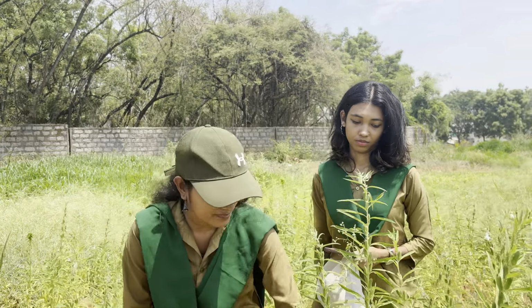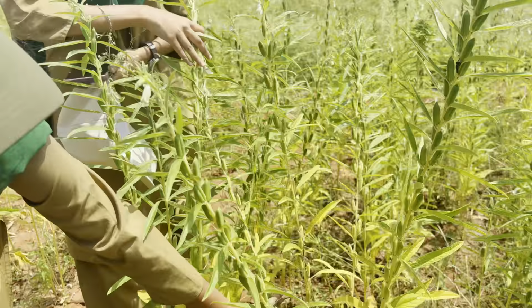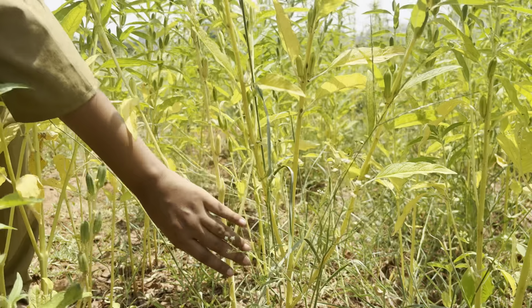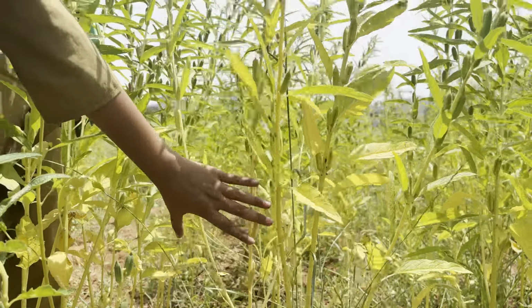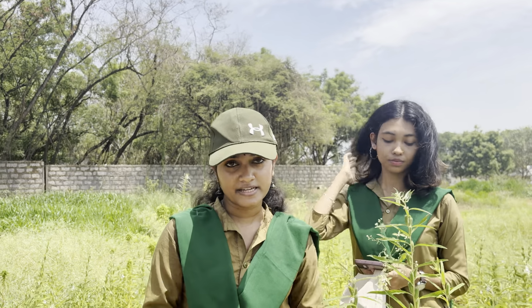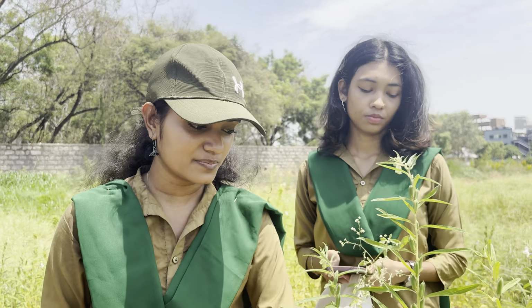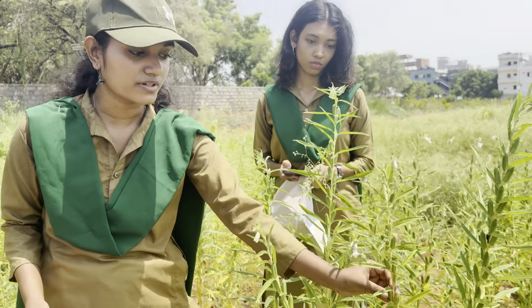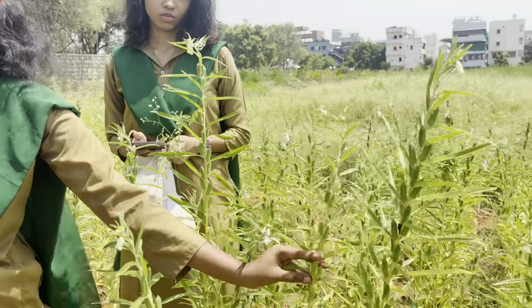Next is how to harvest. We usually cut the plants at ground level, make a bundle and stand it upright for drying. After cutting the plants, making small bundles and stacking them upright, we do threshing. Threshing means beating our plants to release the capsules.